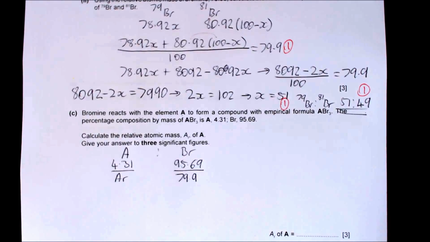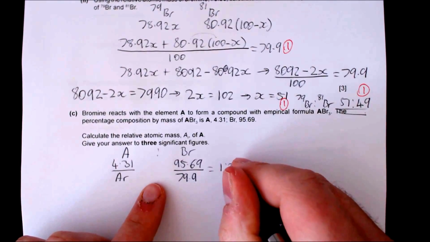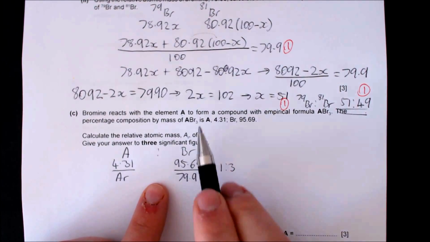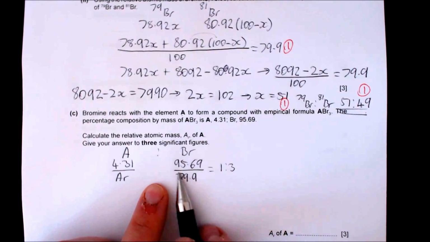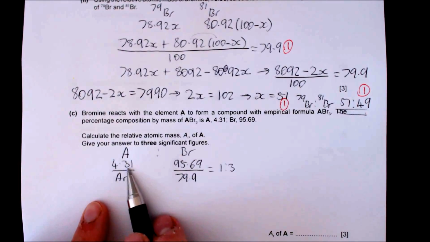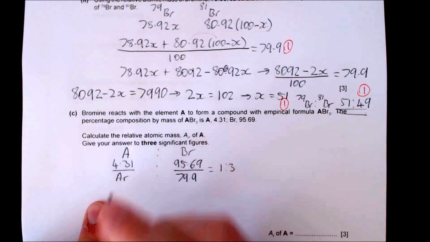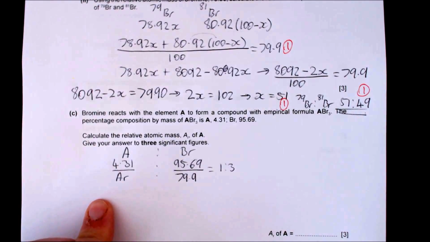Now this is in a 1:3 ratio, this whole thing. And we know the 3 part is linked with the bromine, because we can see it's Br3. So this bit is linked with the bromine, and this bit is linked with the A, which is the 1 part. Now this is going to be very important, because now we need to put this into some kind of equation.